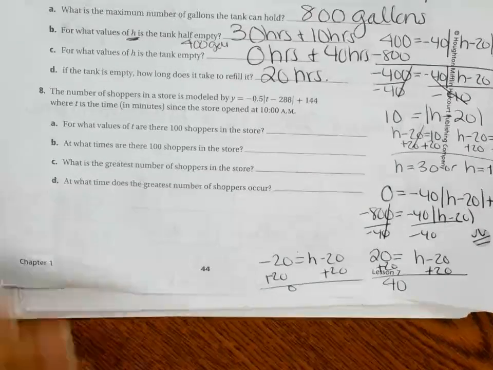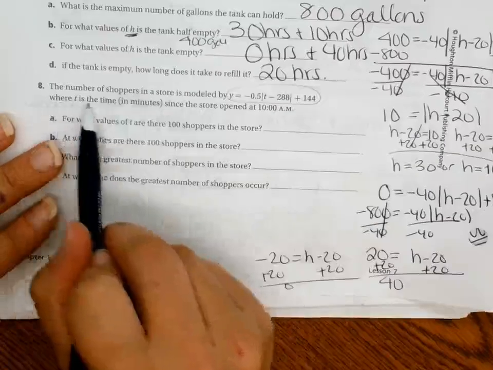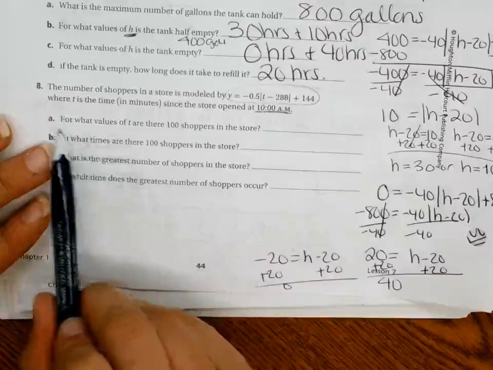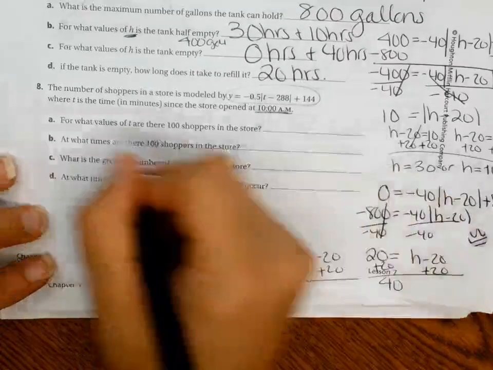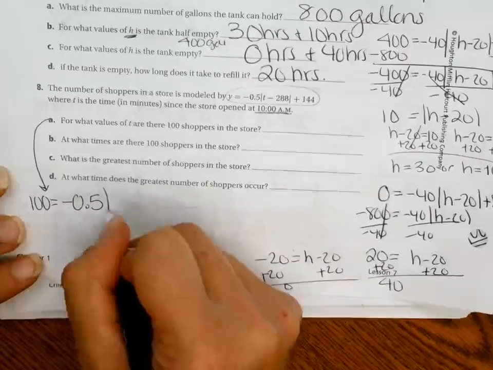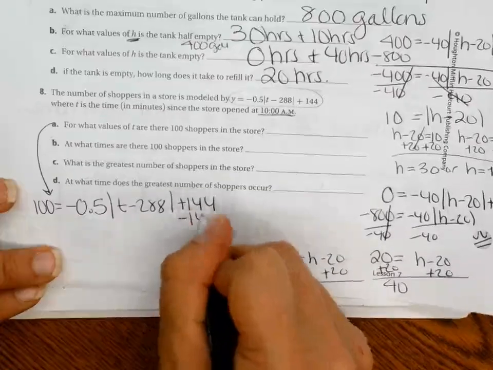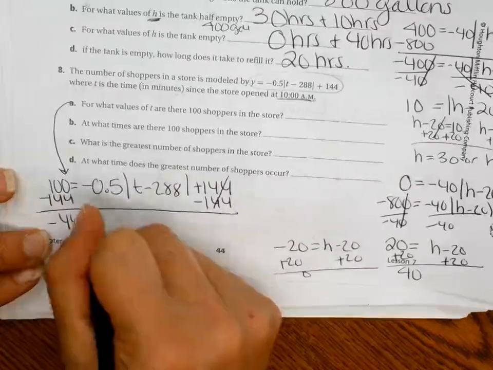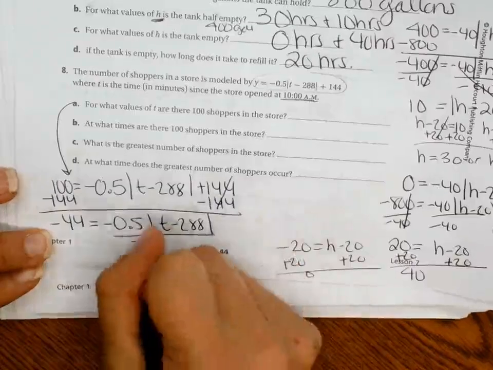Good. The number of shoppers in a store is modeled by this, where T is time in minutes since the store opened at 10 a.m. For what values of T are there 100 shoppers in the store? 100 shoppers equals negative 0.05 times the absolute value of T minus 288, plus 144. Subtract 144.